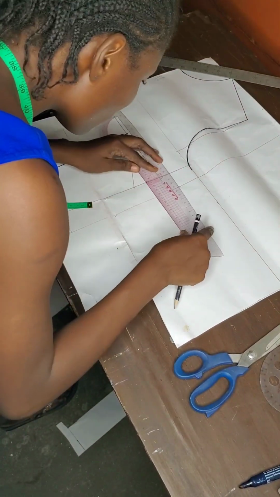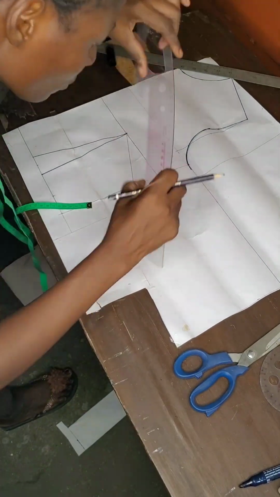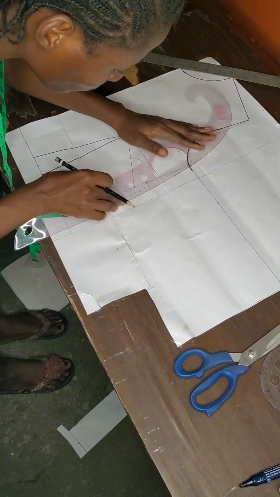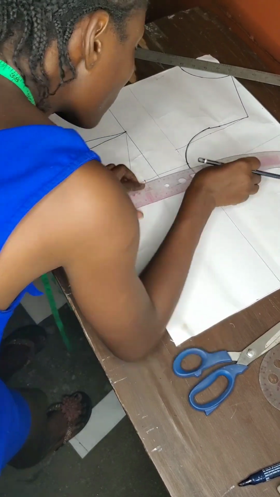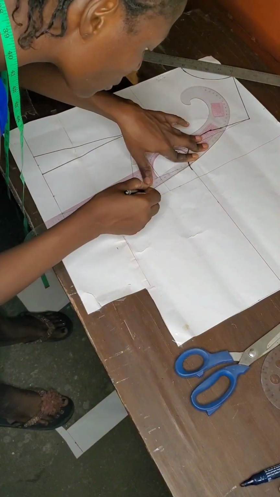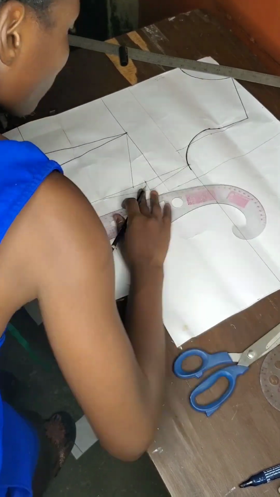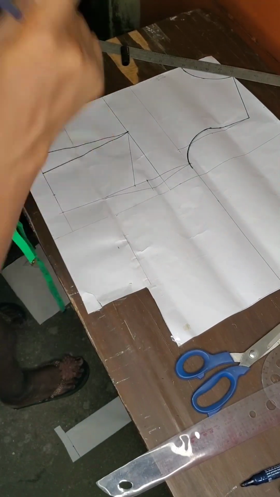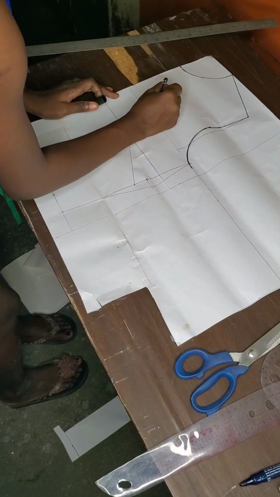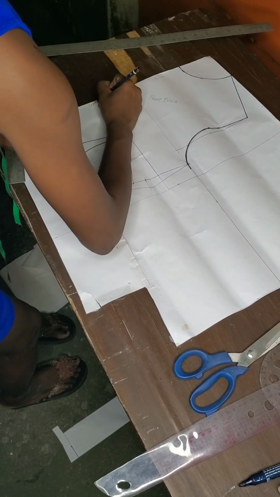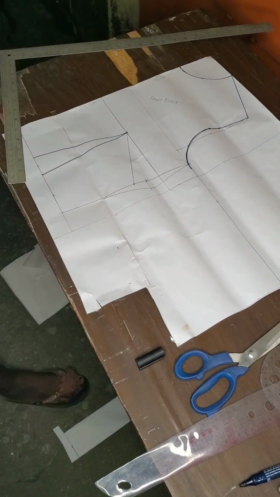So what I am doing here is that I don't want the dart there to be short. So I divide by 2 inches. Then yes, you see, I'm going away from the initial measurement to plot that dart, so it will not be short. I hope we understand. So this is my front block.